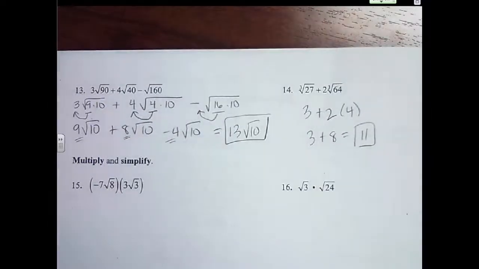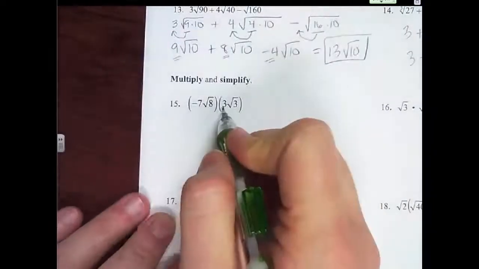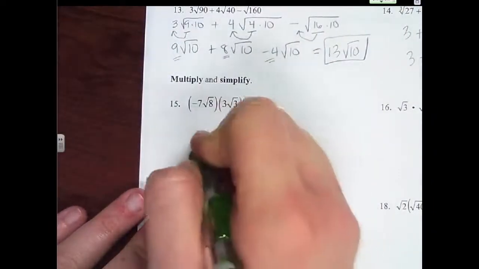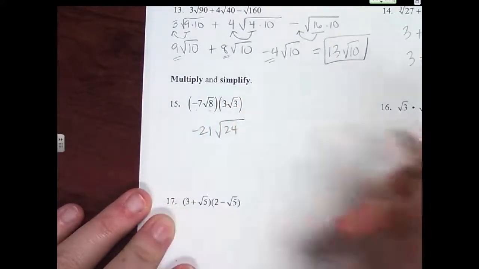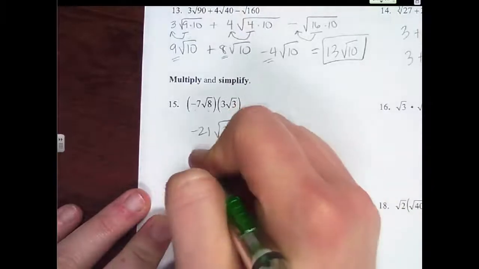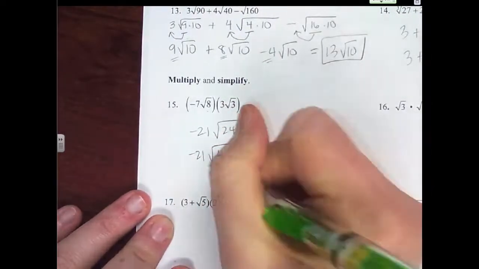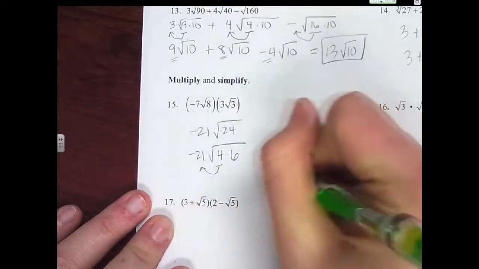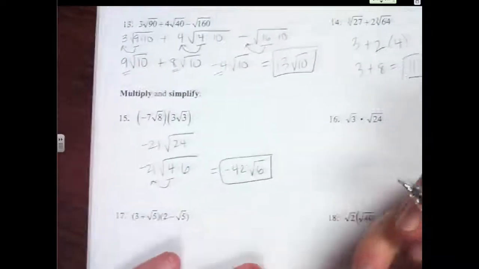Okay, so now we're moving to multiplying. So multiplying, I can multiply outside radicals and inside radicals. So negative 7 times 3 is negative 21, and 8 times 3 is 24. And now simplify. Don't forget on your test to simplify. Just because you multiply doesn't mean you're done. So 4 times 6, square root of 4 is 2. So negative 42 square root 6.